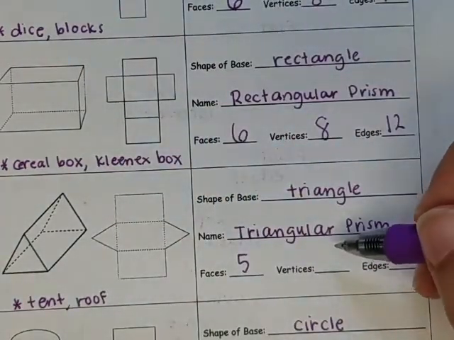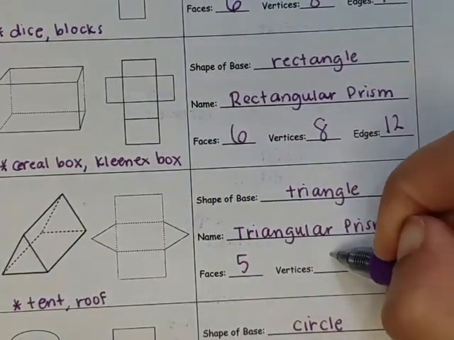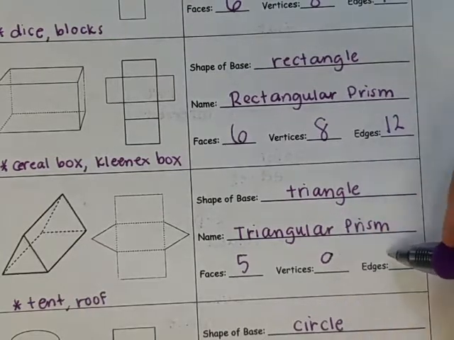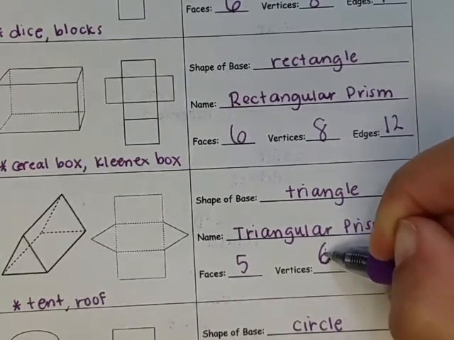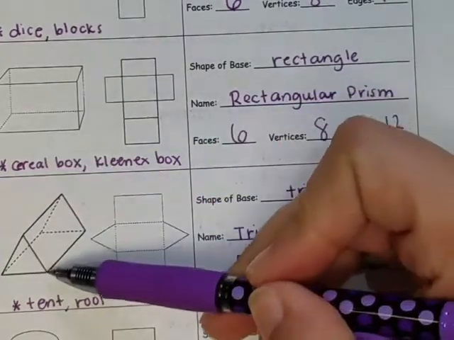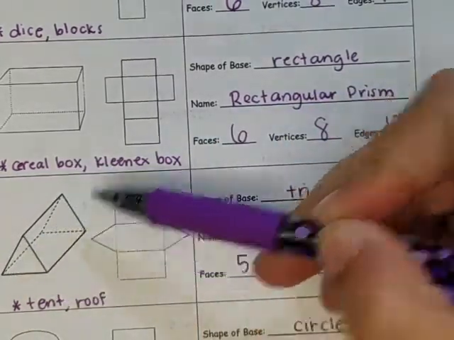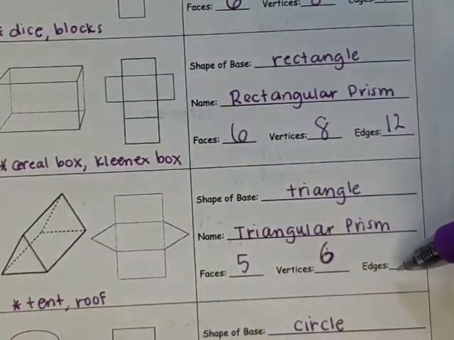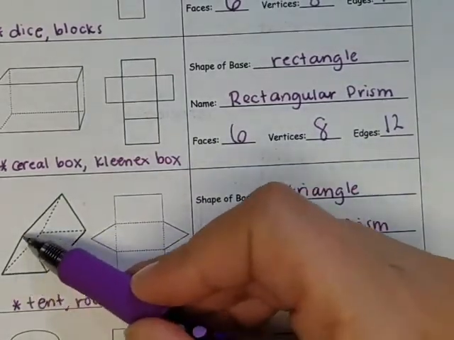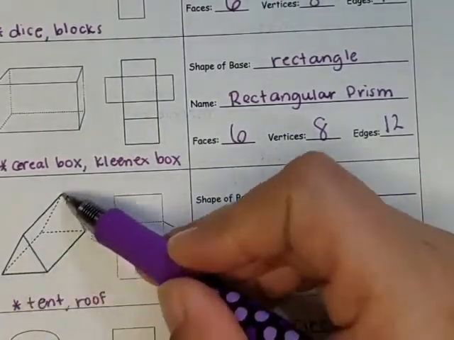There are 5 faces. There are 6 vertices. Okay, those are the 6 corners: 1, 2, 3, 4, 5, 6. And then there are 9 edges: 1, 2, 3, 4, 5, 6, 7, 8, 9.